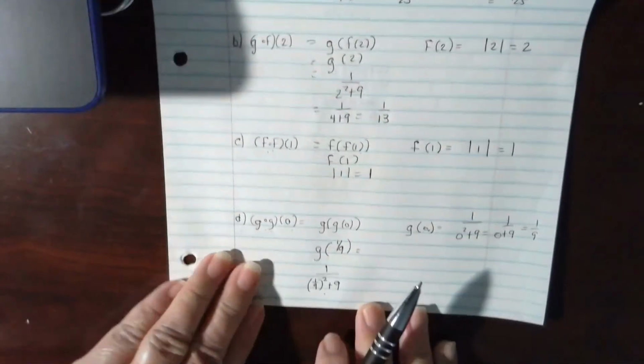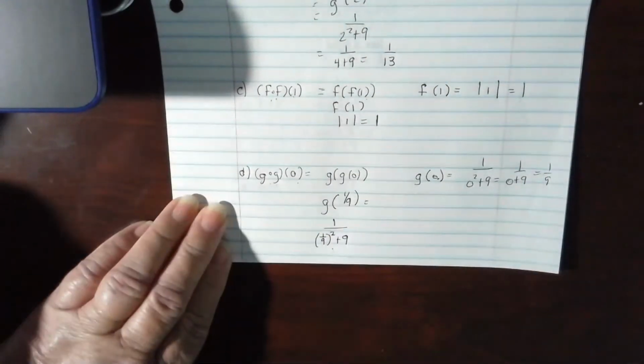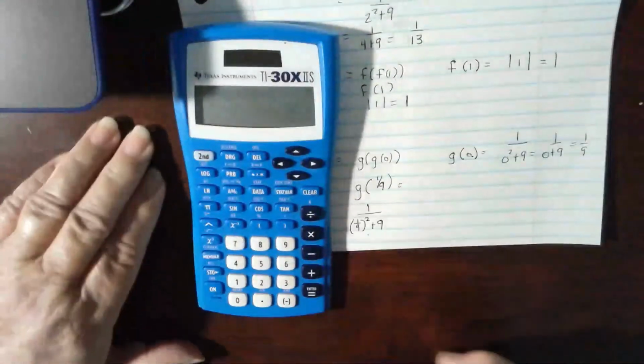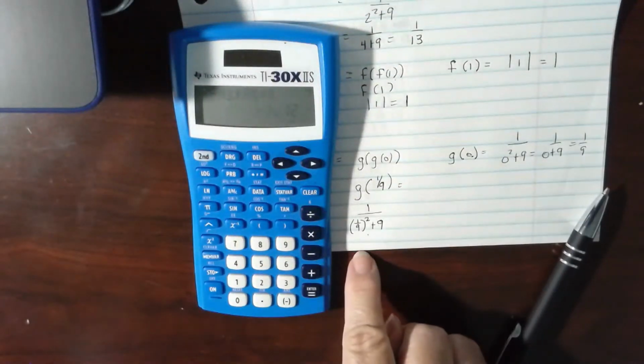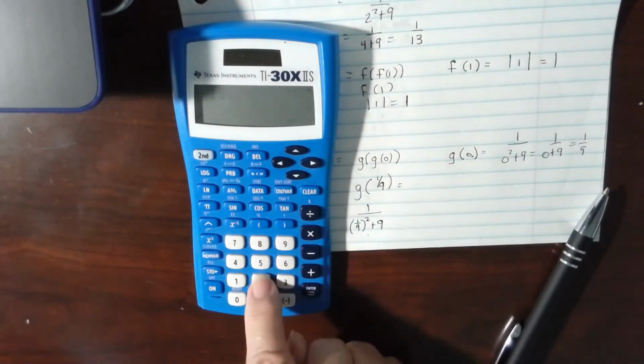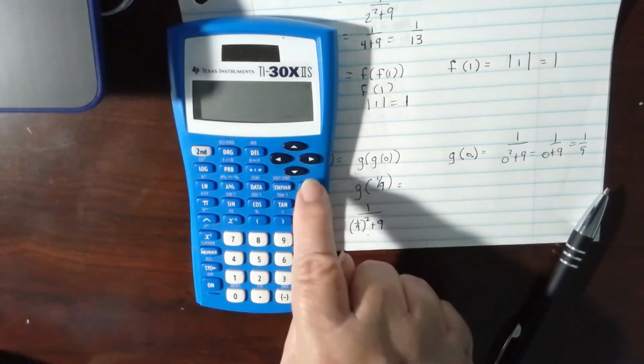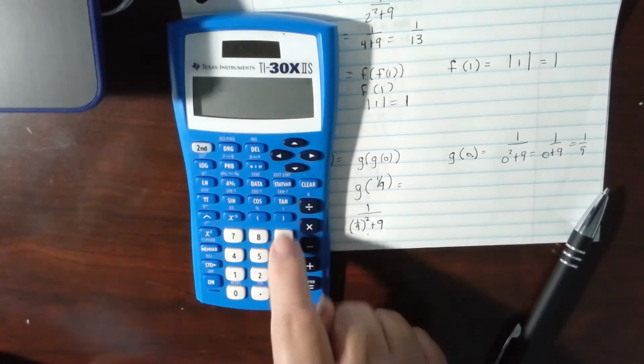Now, if you'd like to do this on the calculator, let me walk you through how to do that. You're going to enter 1/9, so 1 fraction 9, 9, not 2.